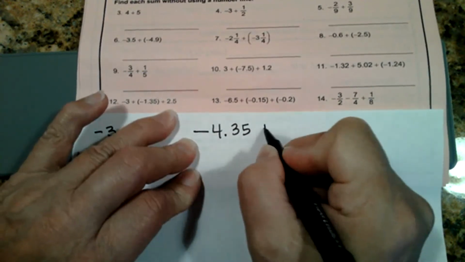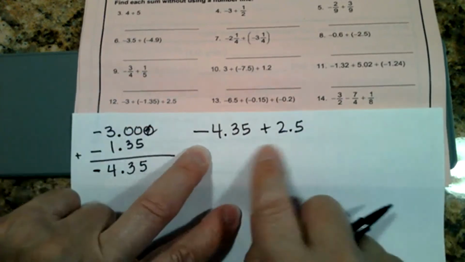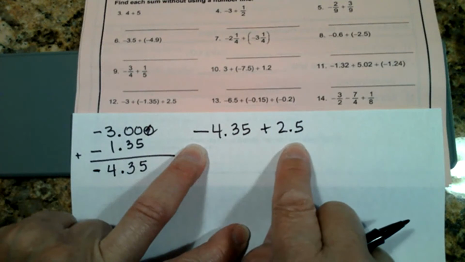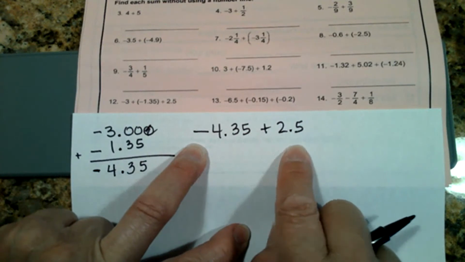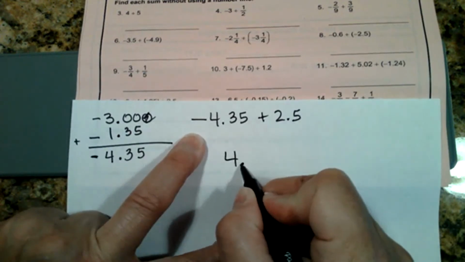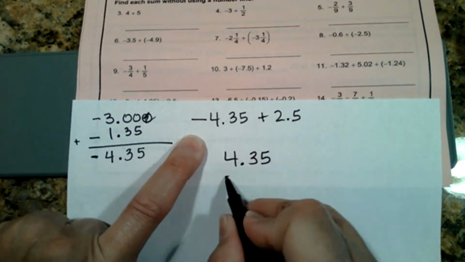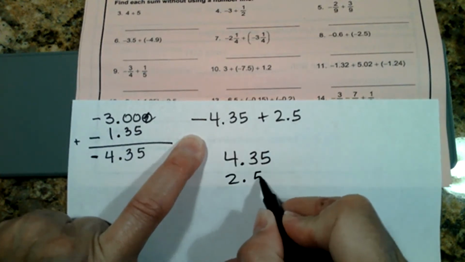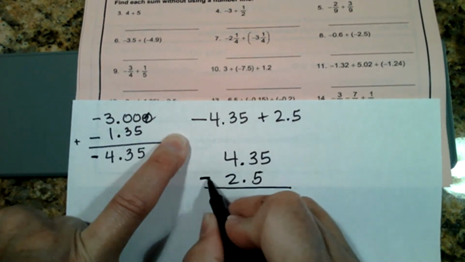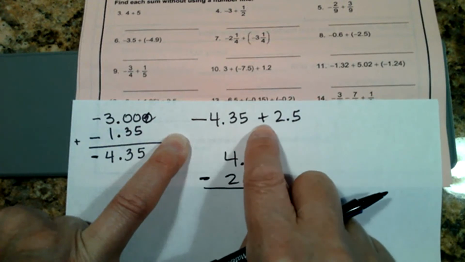So now I have -4.35 plus 2.5, right? Well, that's different signs. That's a negative, that's a positive. So now I need to subtract. So I am going to rewrite this with the 4.35 first because it's the bigger number, and the 2.5 down below, but I'm going to subtract them because different signs, even though it's an addition problem.